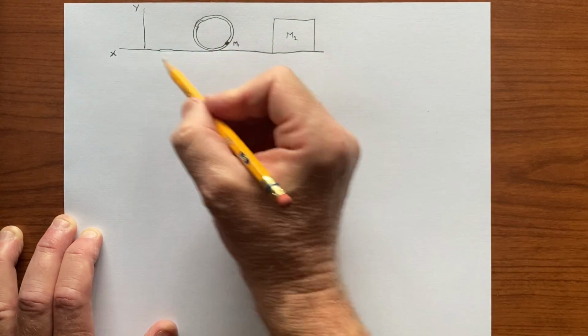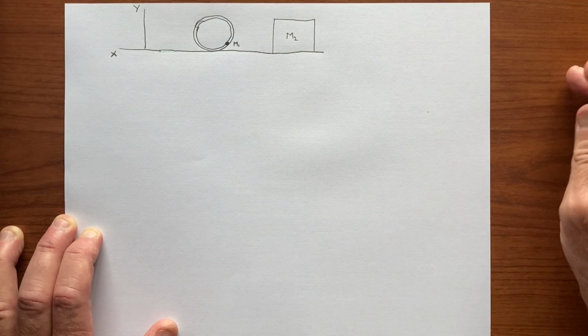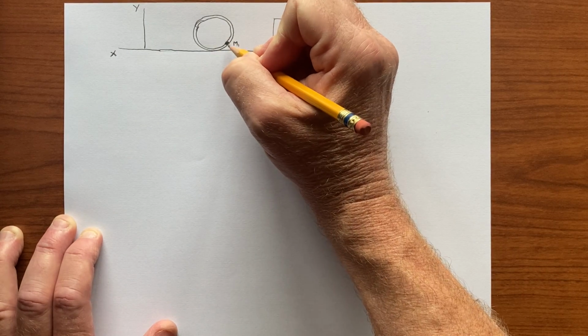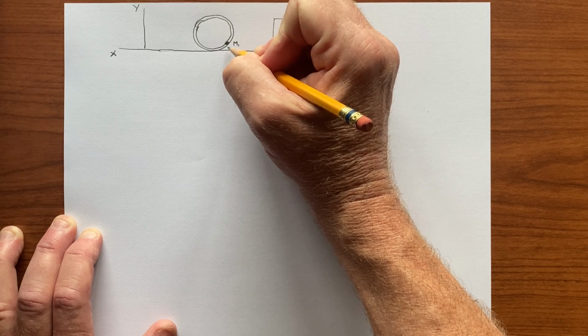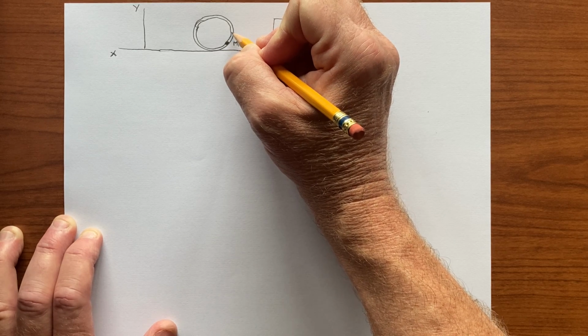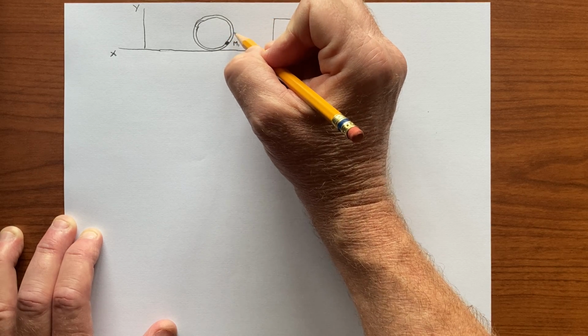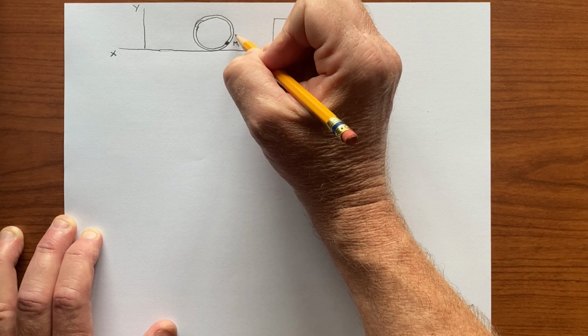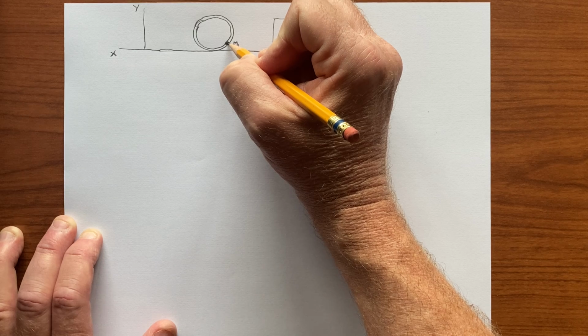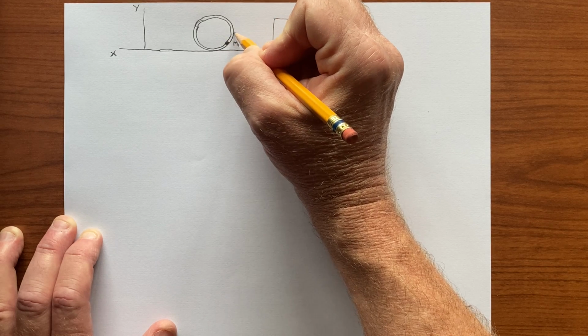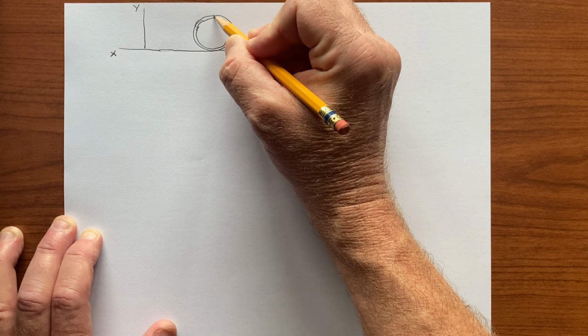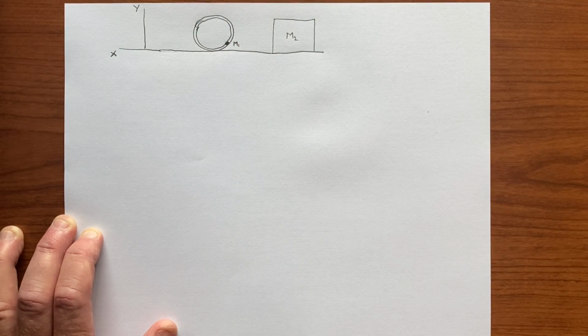This is sort of a table, so there's just the vertical direction. Gravity acts downward, so there's an m1 g force acting downward always, right? But the normal force from the loop is different. Here the normal force is pointing that way, at this point it points that way, at this point it points downwards. So that makes it very complicated.